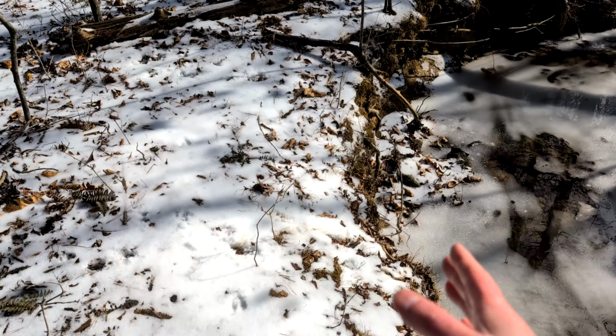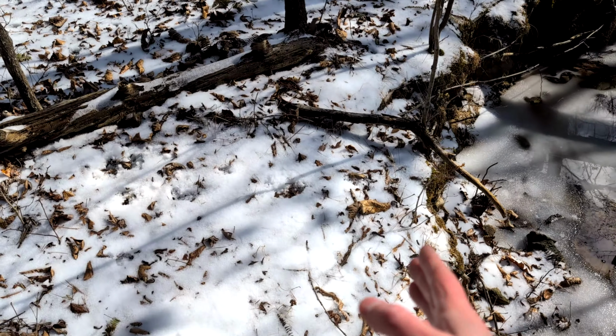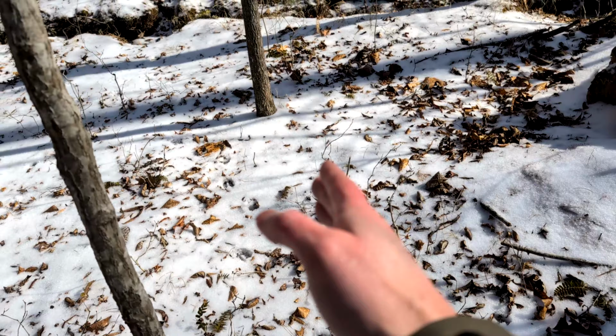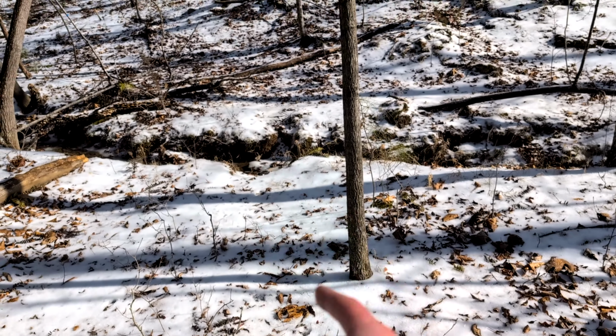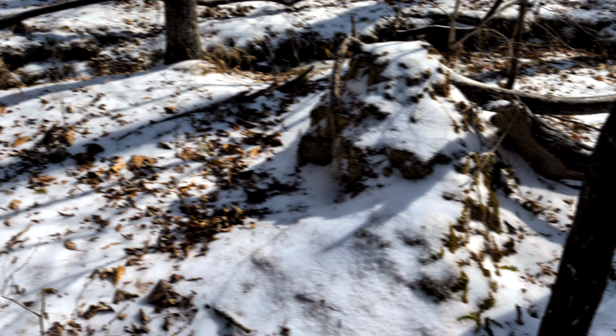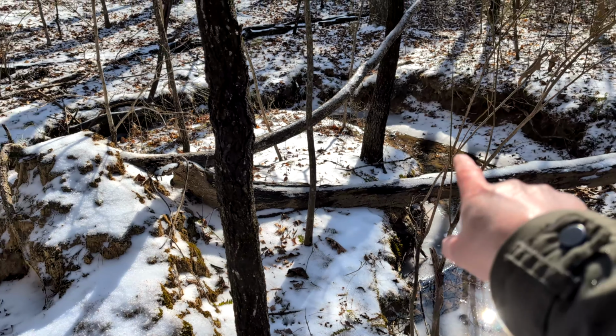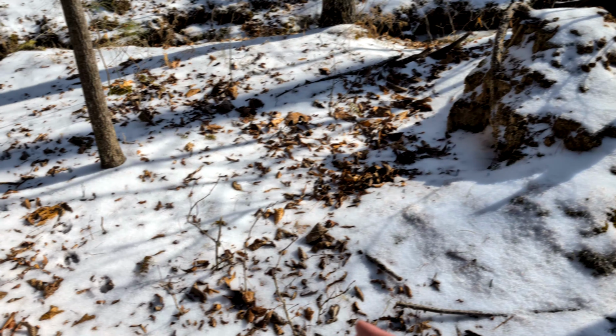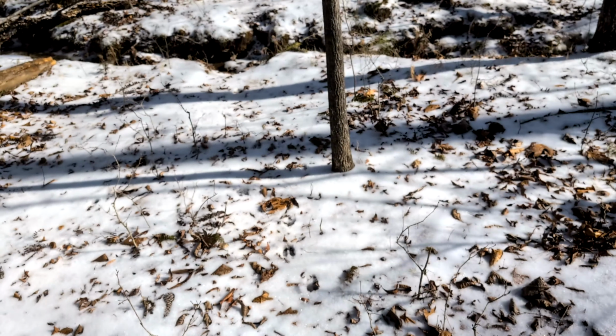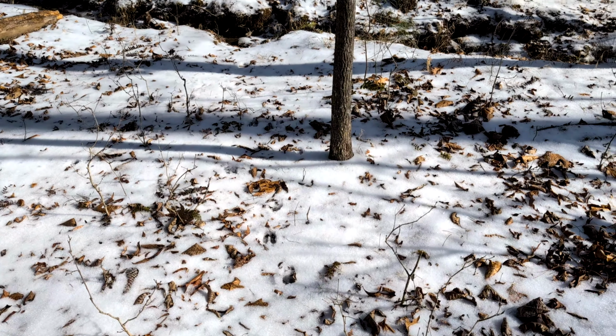And at some point, this bend may very well eat straight through here and touch the creek over there. And then this will be an island. And that bend will no longer be part of the creek. The water will just sort of bypass it and cut straight across here. That's how oxbow lakes are formed.